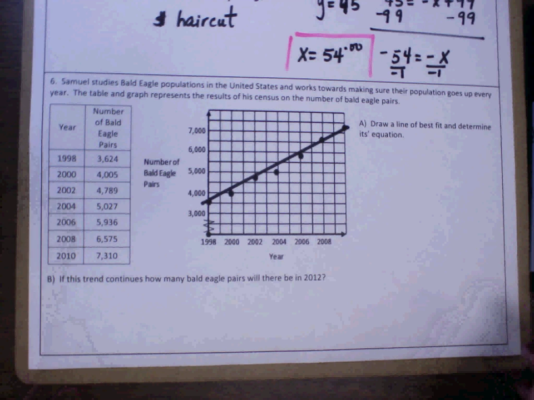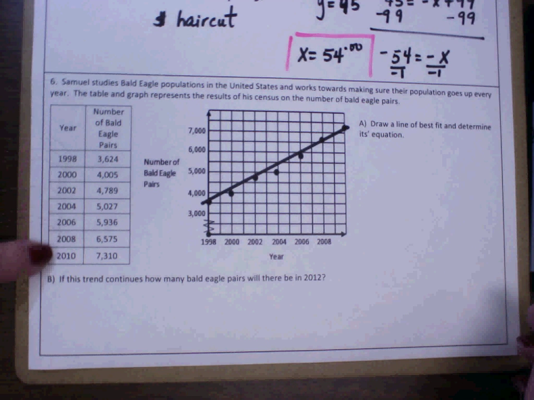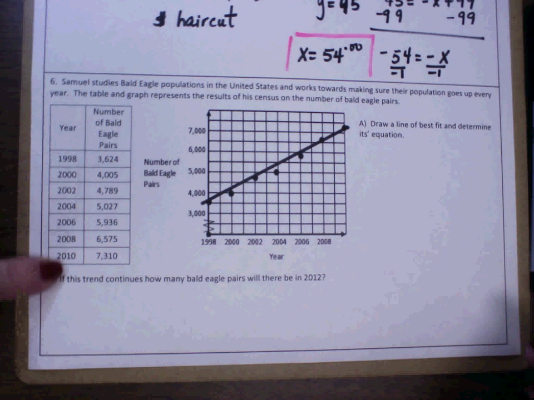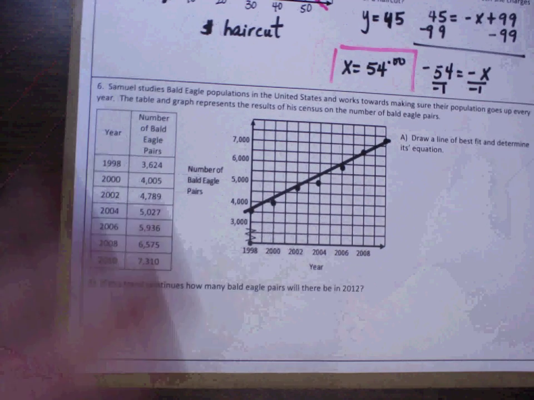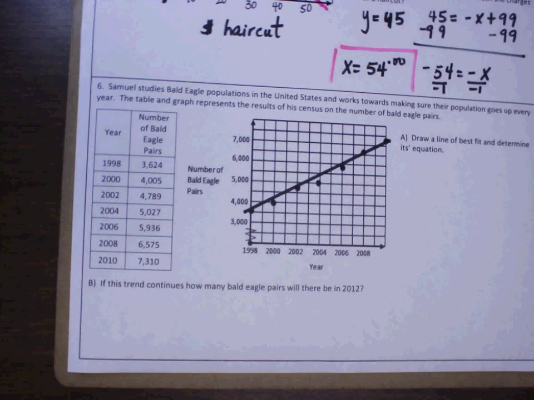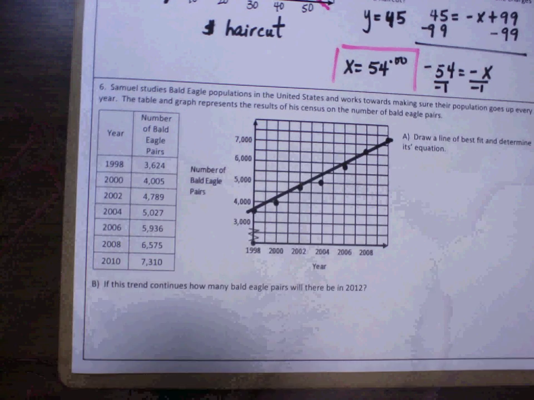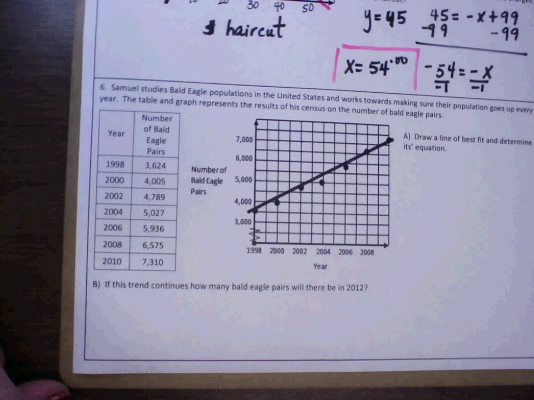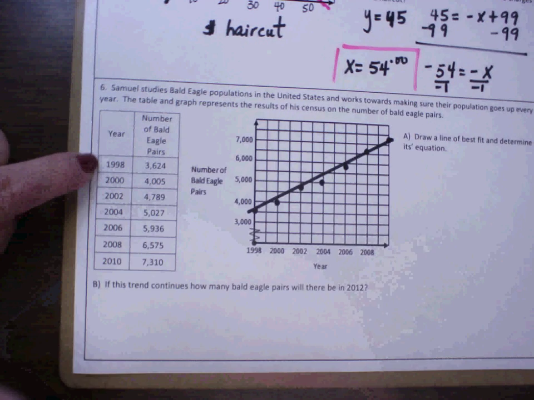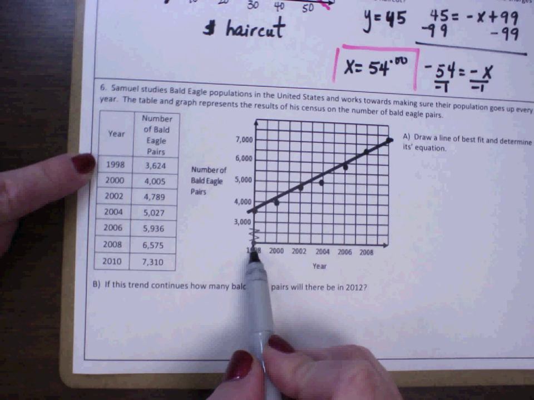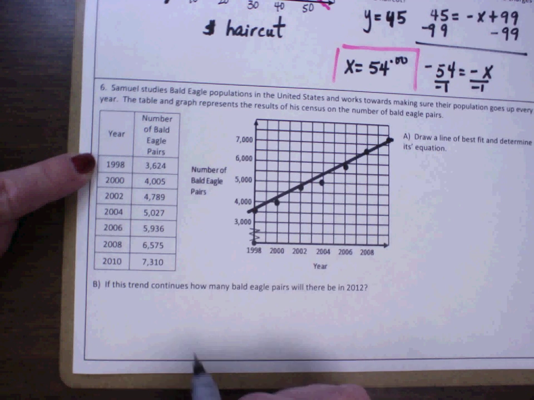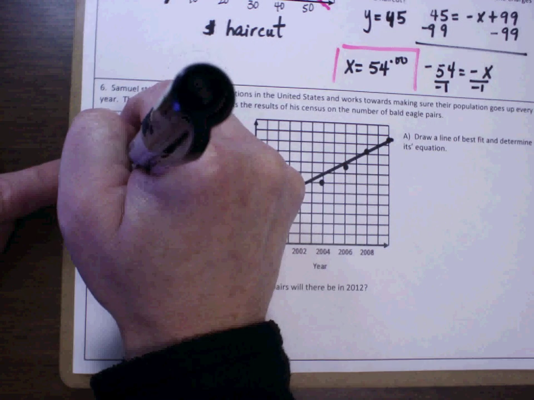For the equation, what do we do? These are not your x's, correct? What are your x's? Tell me your x's. I'm not going to put 1998 when I go to stat. I'm going to put 0. Your first year is always 0.